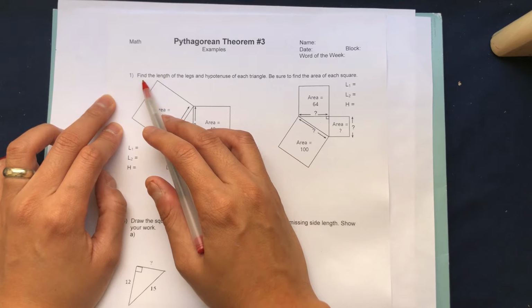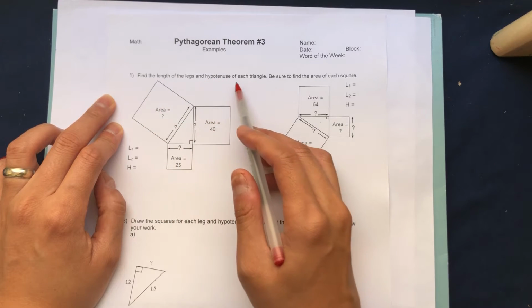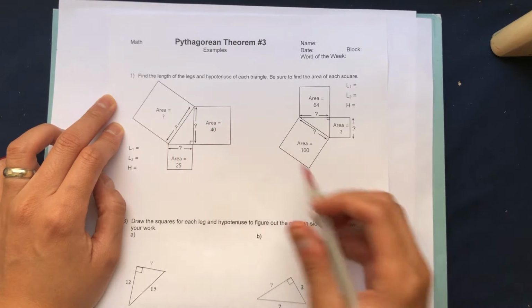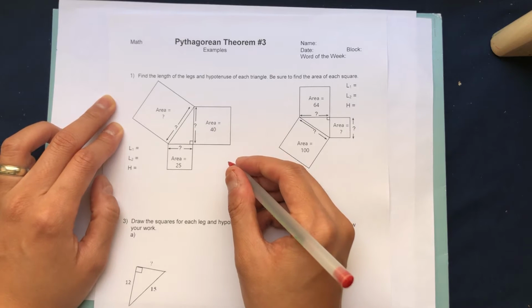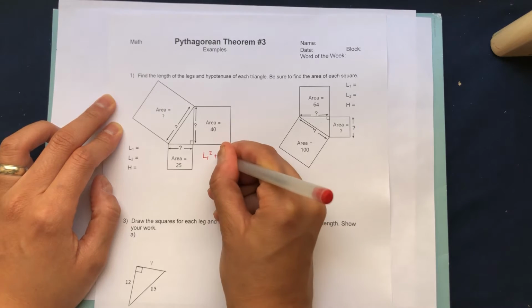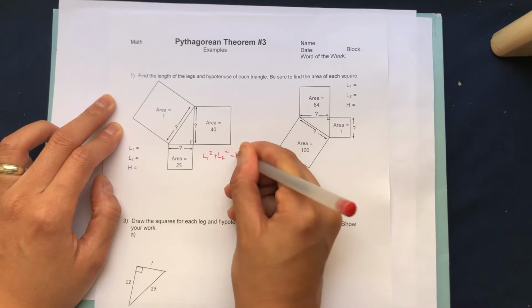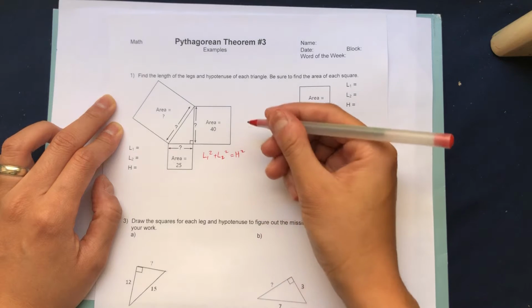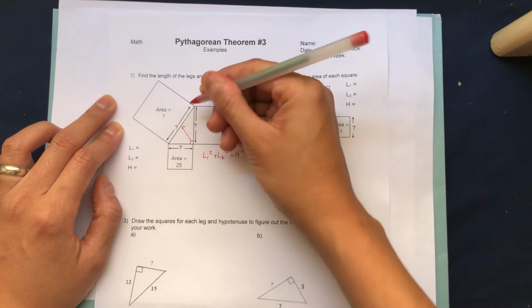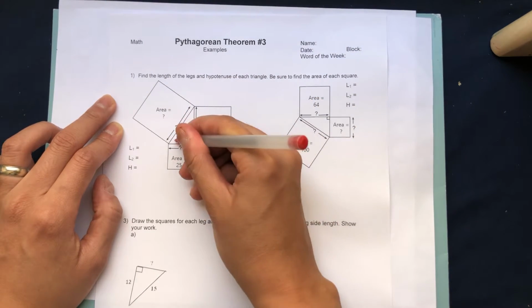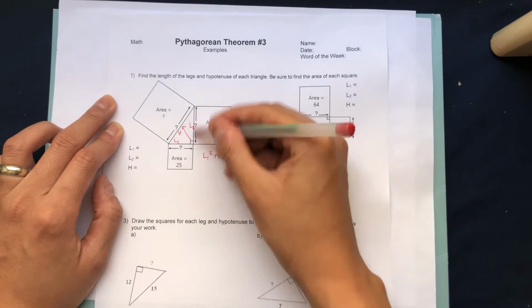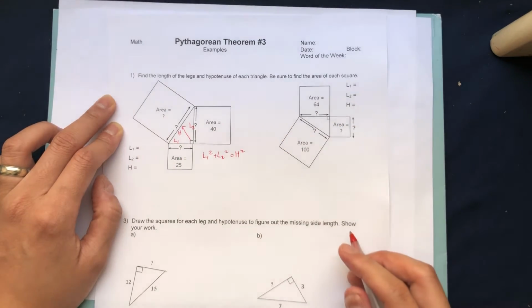Okay, so in order to find the length of the legs and hypotenuse for each of the triangles, we need to find the area of each square first. So we know that one of the formulas for the Pythagorean theorem can be written as leg 1 squared plus leg 2 squared equals the hypotenuse squared. One of the first things we want to do is identify where the hypotenuse is, and it's always across from the right angle. You can think of that as the longest side. And we'll call the other lengths the legs, so leg 1 and leg 2.